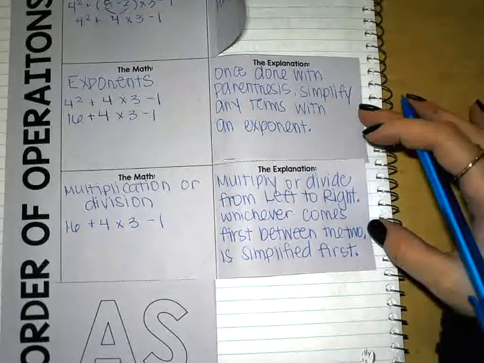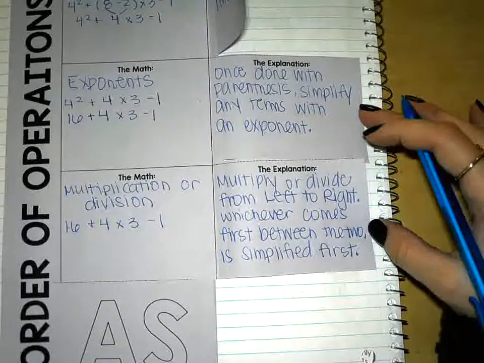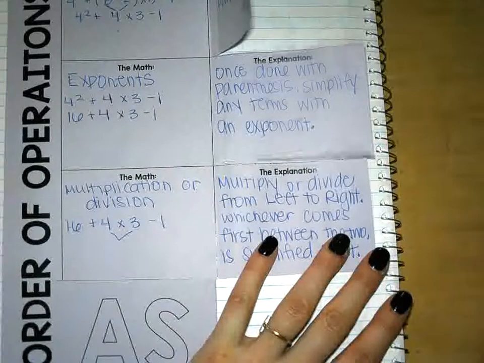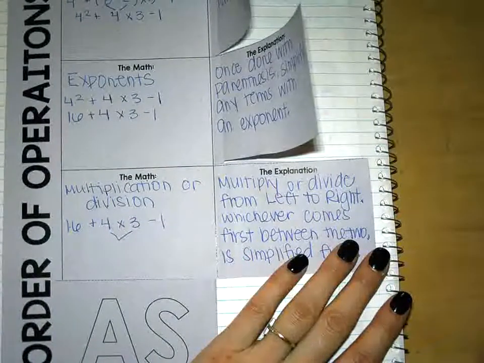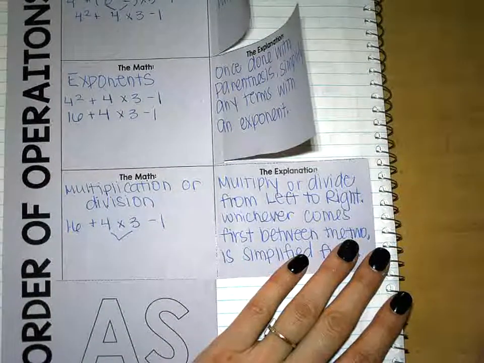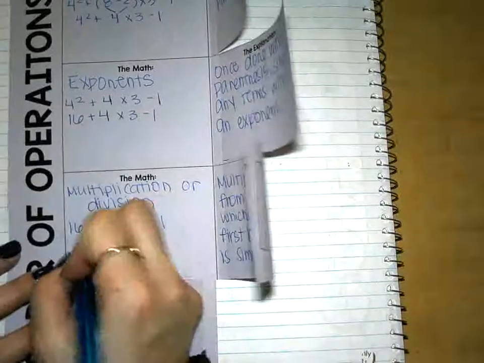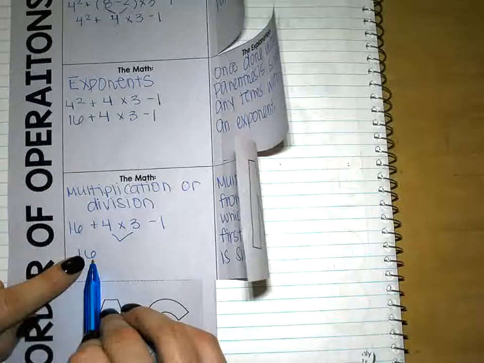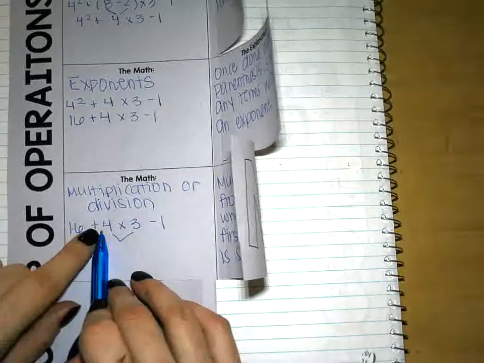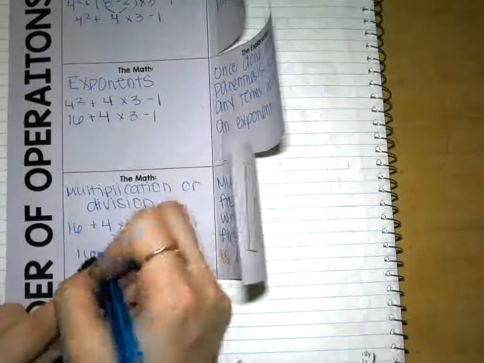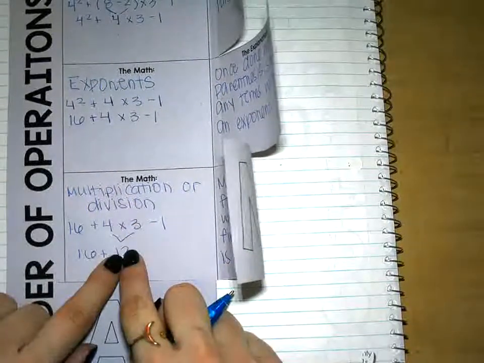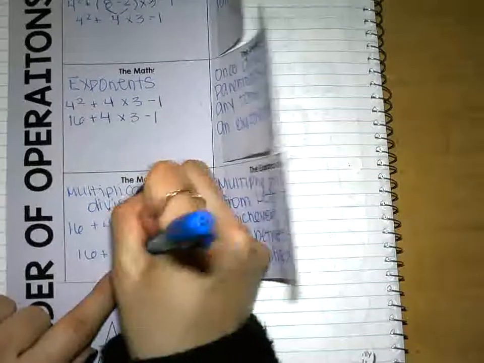Now what problem do you see here that we need to solve? 4 times 3. What do you see, everyone? 4 times 3. Do we see a division problem at all? No. Which means we don't need to worry about that. We just get to do 4 times 3, and 4 times 3 is? 12. So I rewrite the 16. Did I do anything with this plus sign? No. So I rewrite it. Bring down the 12 because that's the 4 times 3, and bring down your minus 1.